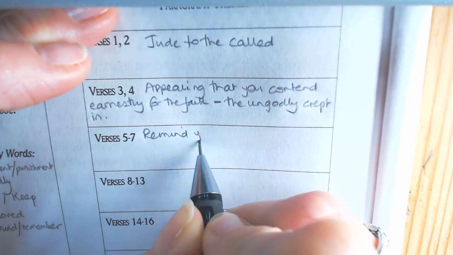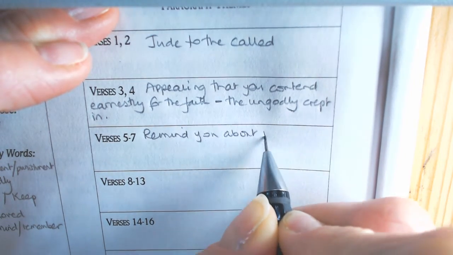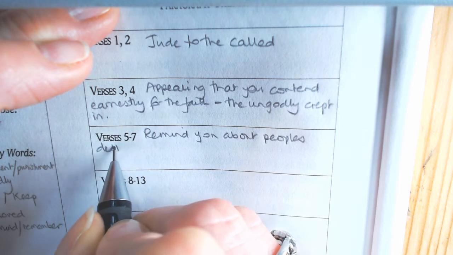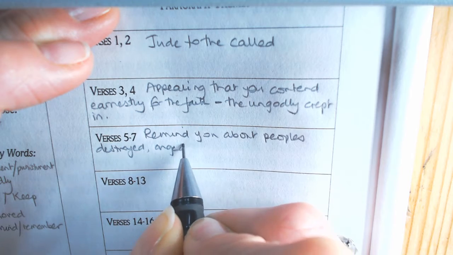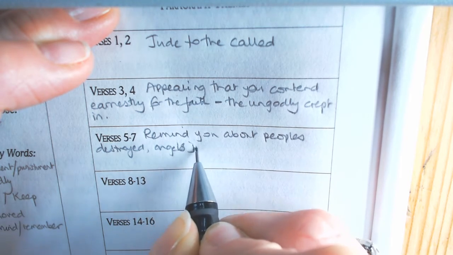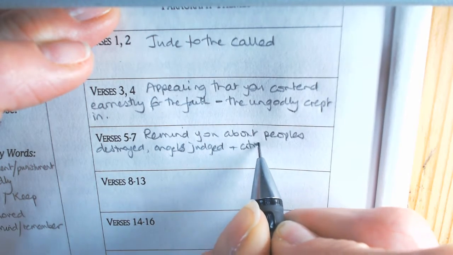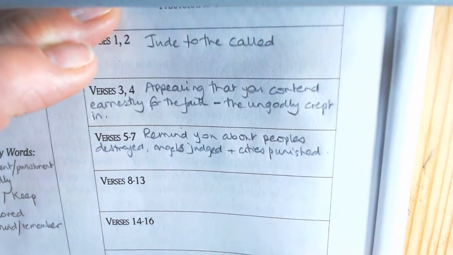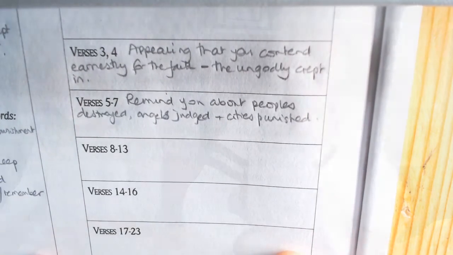Remind you, or remind them, which is fine, remind them about peoples destroyed, angels judged, oops, can't spell, that's why I use pencil, angels judged, and cities punished. Okay, can you see that? Remind you, or remind them about peoples destroyed, angels judged, and cities punished.